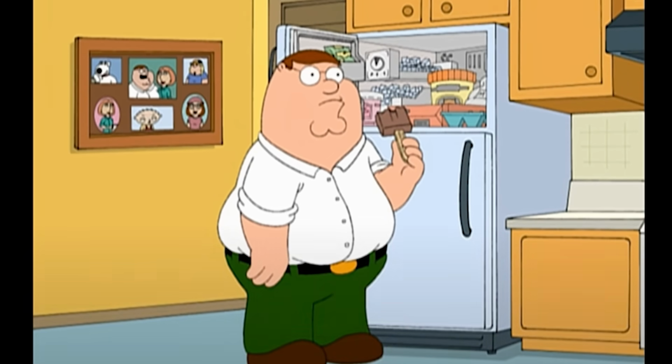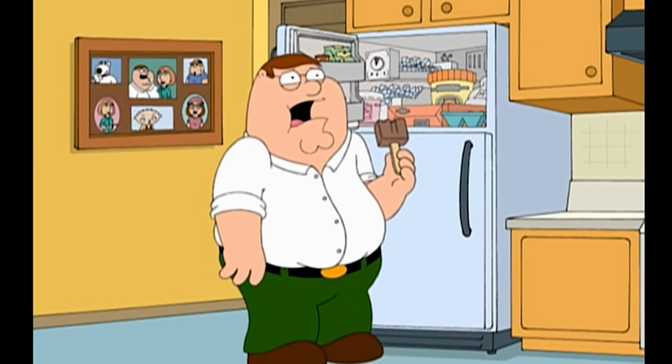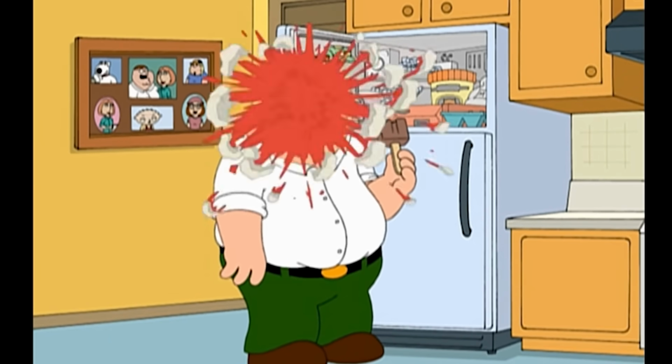Peter's head explodes. As a Peter Griffin appreciator, I was really happy to see this on the Iceberg. I'm pretty sure this entry is referring to the scene where Peter takes a big bite of a fudgesicle. His head proceeds to explode.